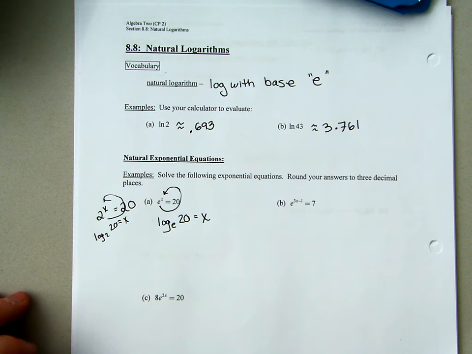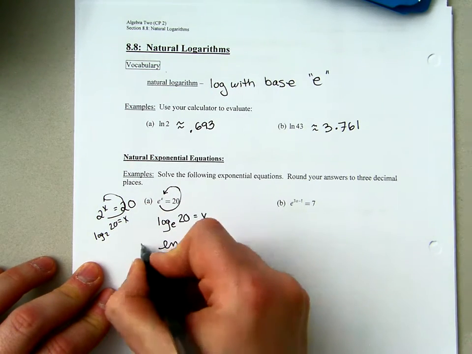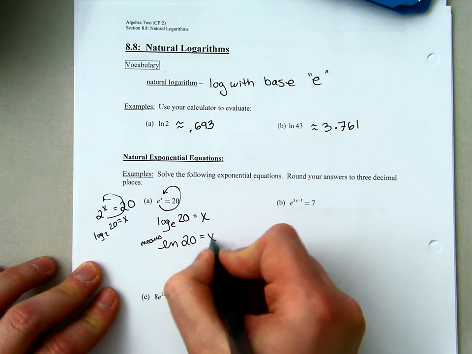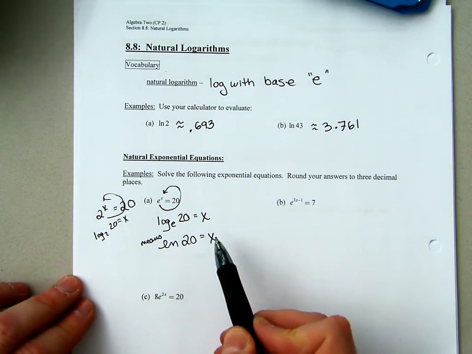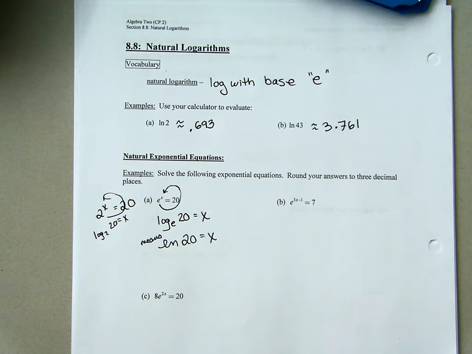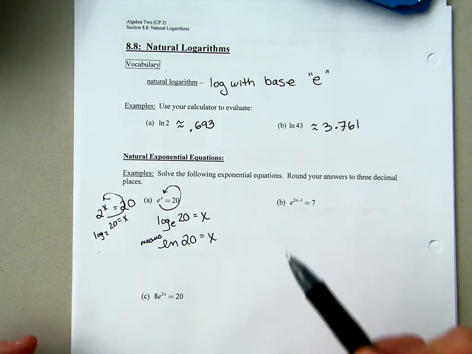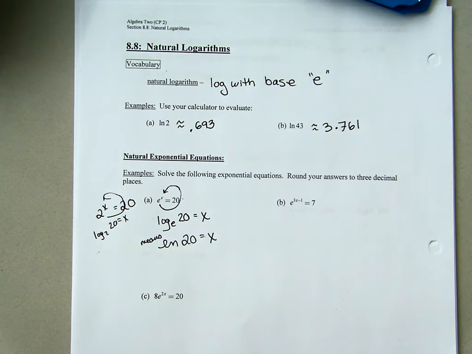Preston, how could I rewrite this? What does log base e mean? ln of 20. I'm going to say that that means the exact same thing as the ln, the natural log of 20. I always write that first step just because I'm so used to putting things in log form, like problems like this. Then it's the exact same thing if we have the e there. But if you can go straight from the first line to ln 20 equals x, I'm fine with that.